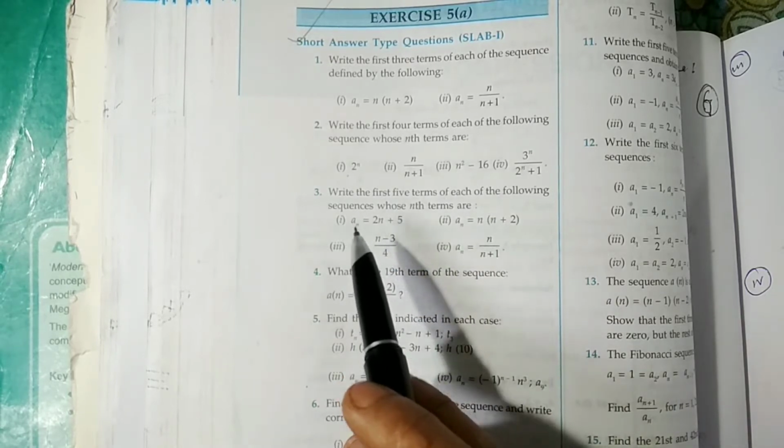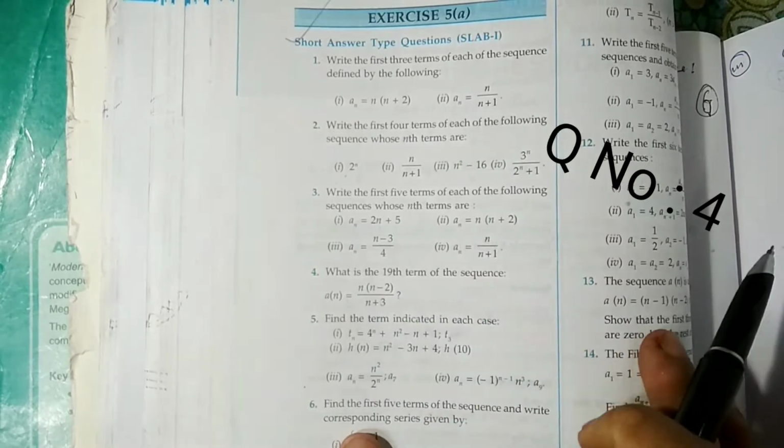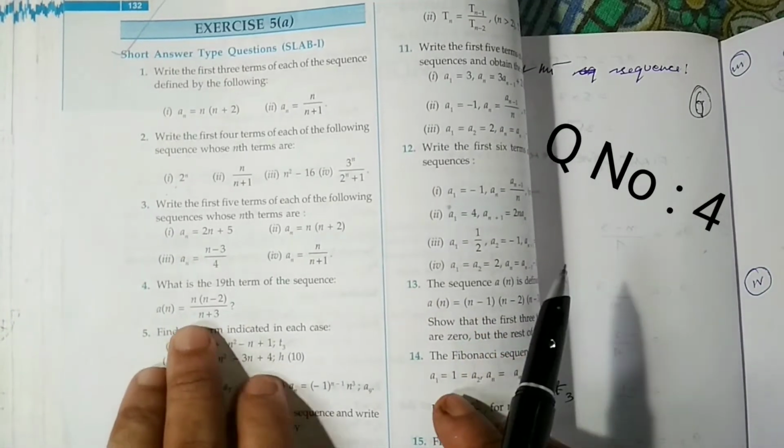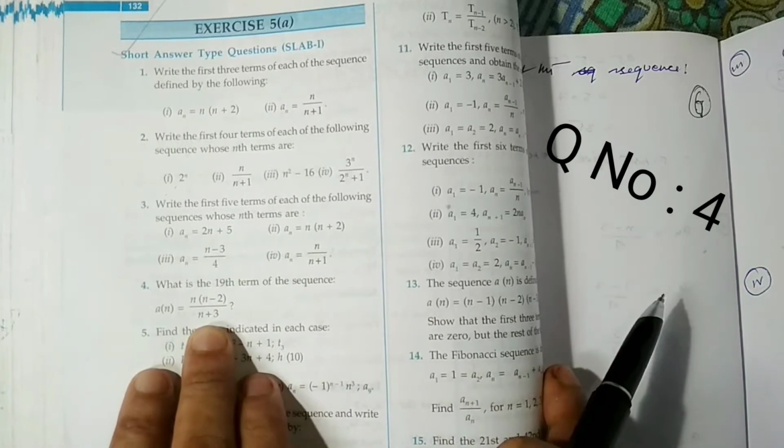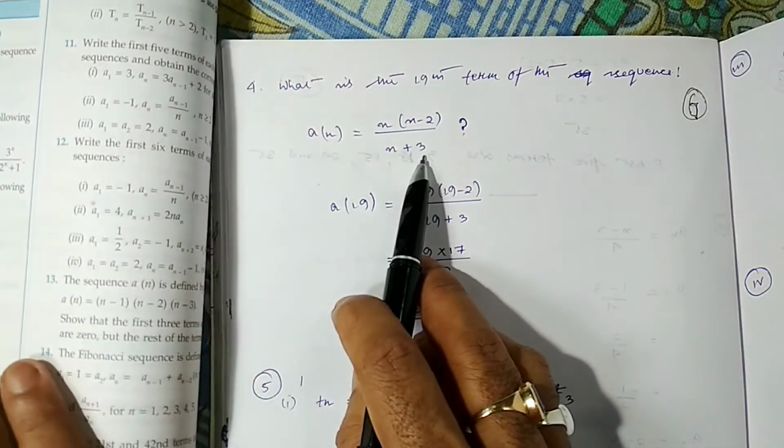You can do it yourself. I am showing question number 4, and here we have to find the 19th term, and here a_n is given as (n minus 2) divided by (n plus 3).